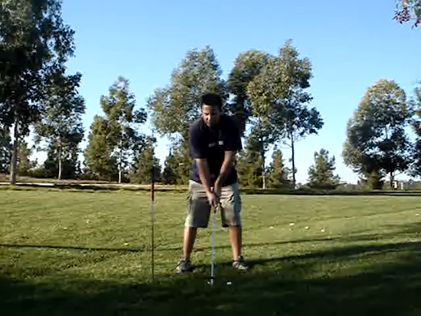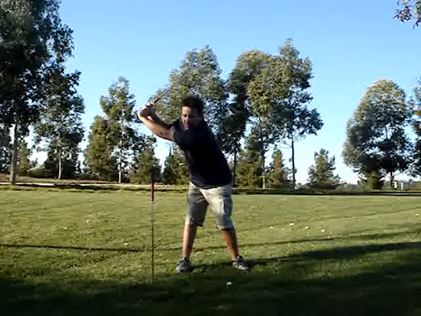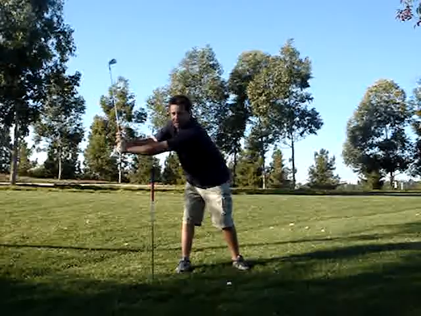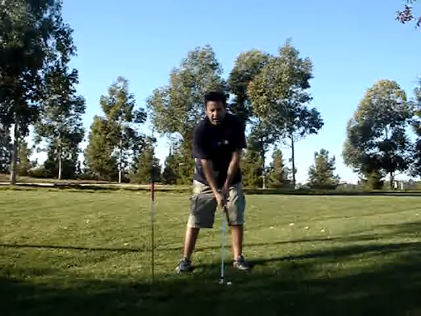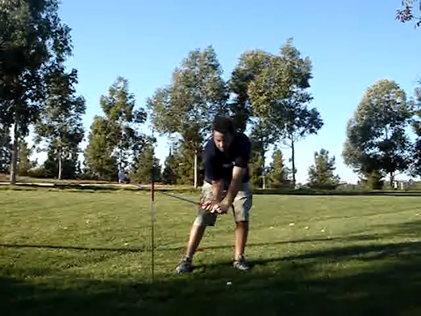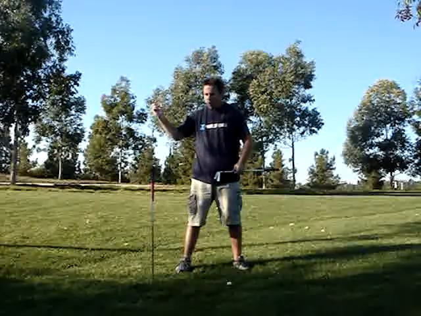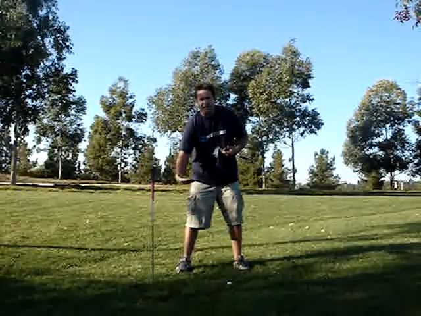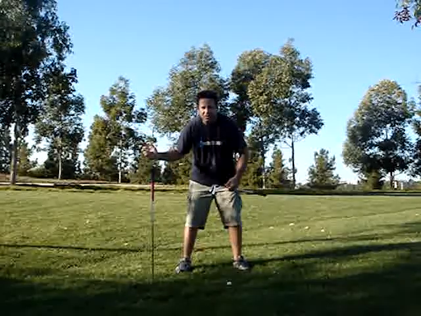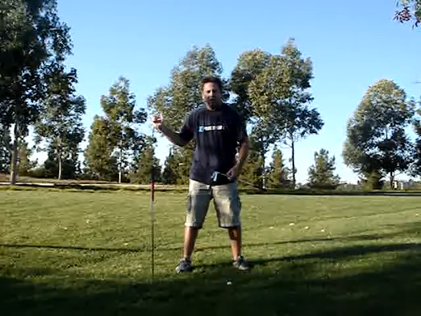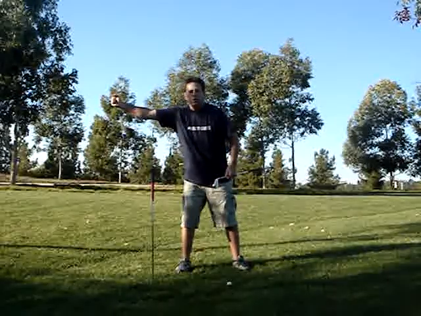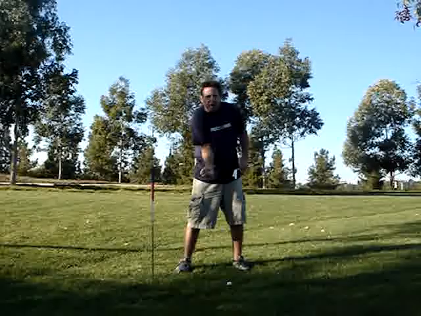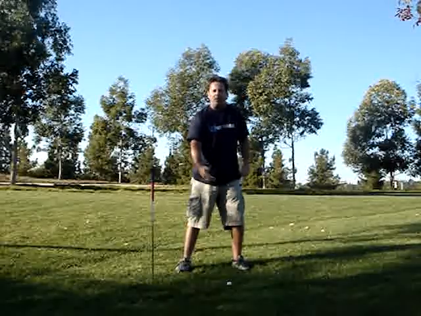Now, if you make that big arc going back, it's almost impossible to get it back through that same window coming through. So what you end up doing is diving at it some more and narrowing the arc. So not only are you dropping your head on the backswing, you're dropping your head on the downswing too, to try and get the club back to the ball because it's so far out here, and all you can do is yank it into your body and get it back going toward the ball.